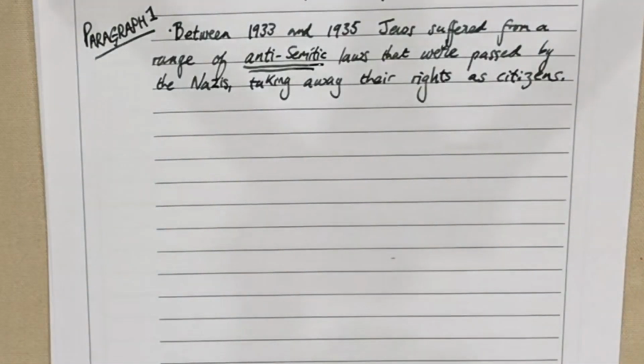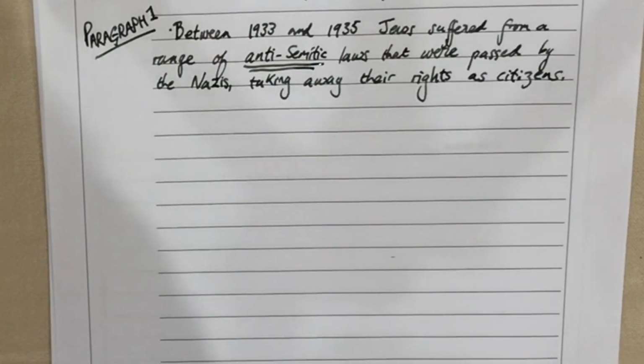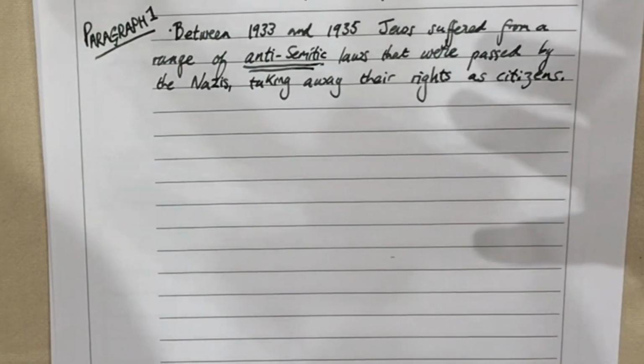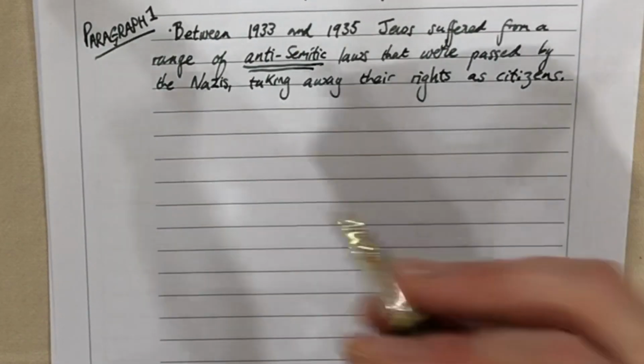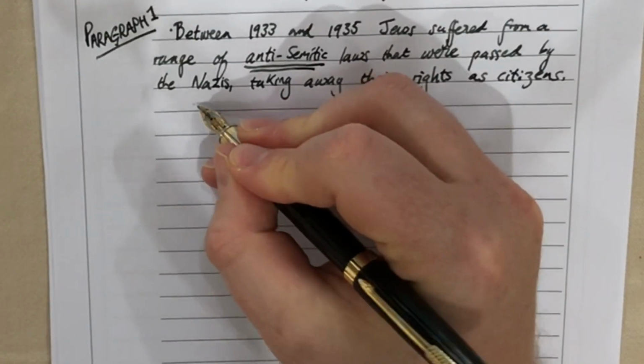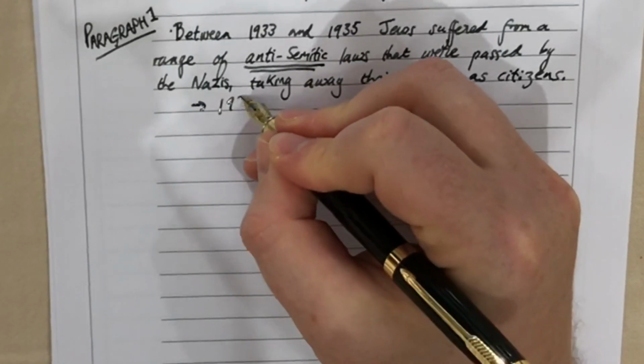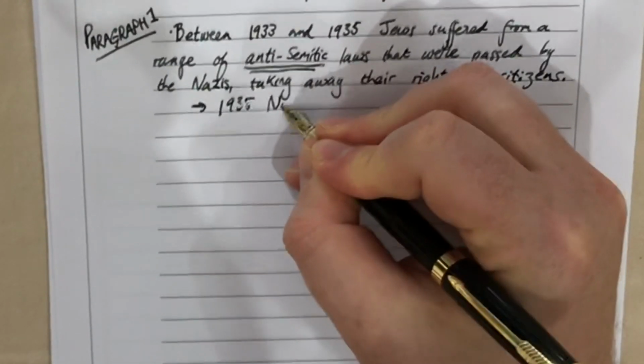Now, once we've got that point in, we need to put forward the evidence to help us prove that even further. And if we think back to what we've looked at previously, we might talk about, for example, in the paragraph, we might talk about the 1935 Nuremberg laws.